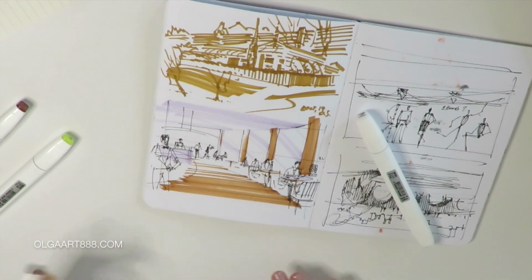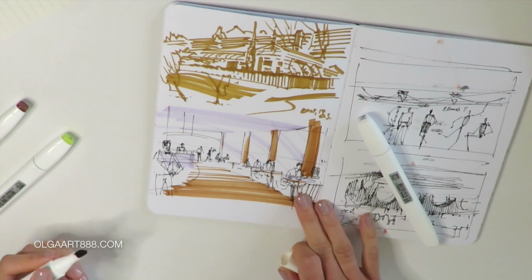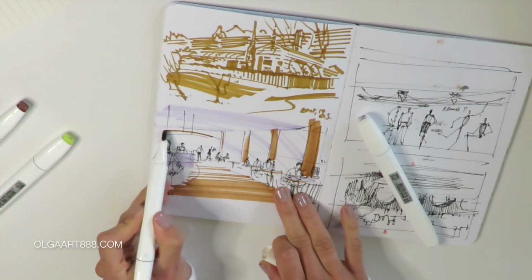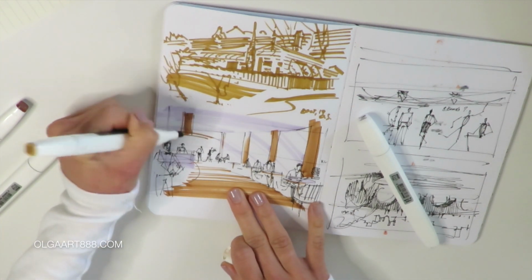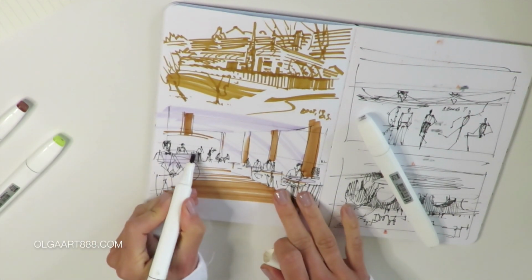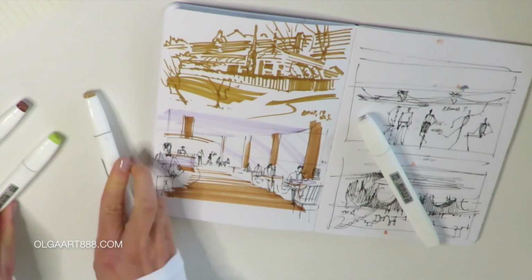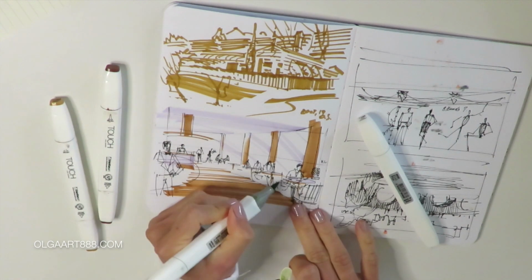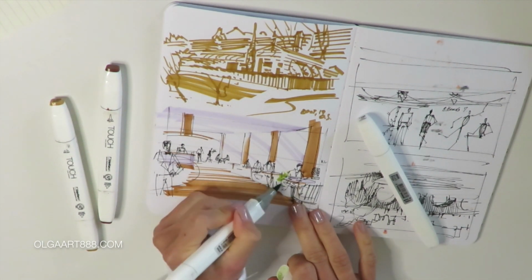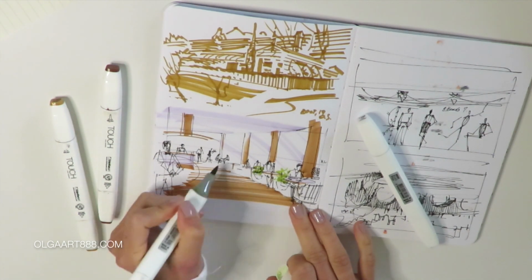So the farther things from us, the lighter they appear and less details we can see here. Maybe to this element as well, and here. All right, so finally I will add a little bit of green and dark brown color. So here I'm using brush nib, and I will be coloring people at the very end.